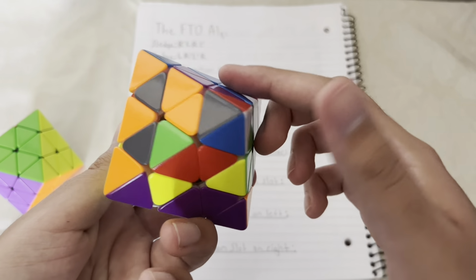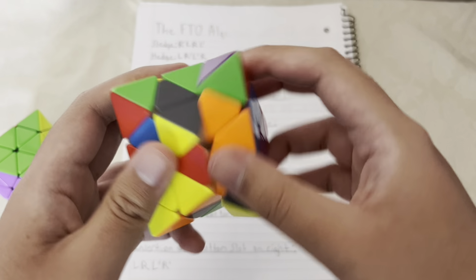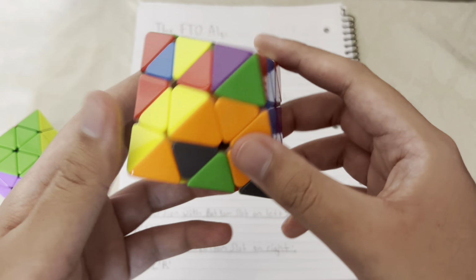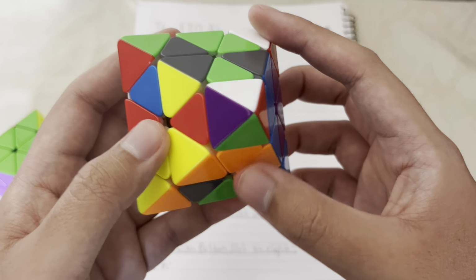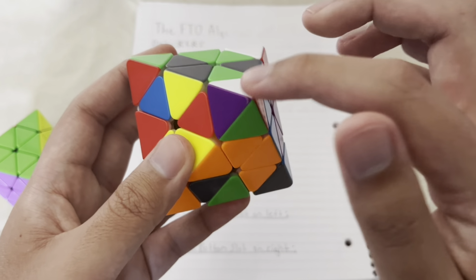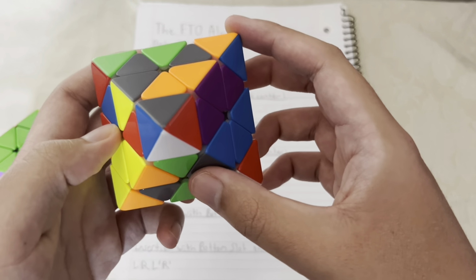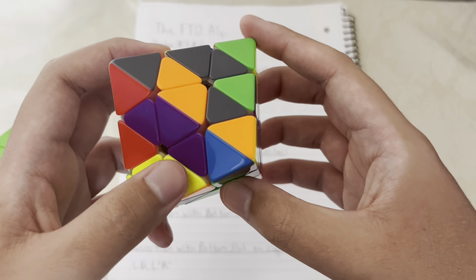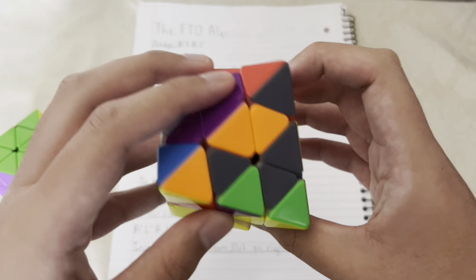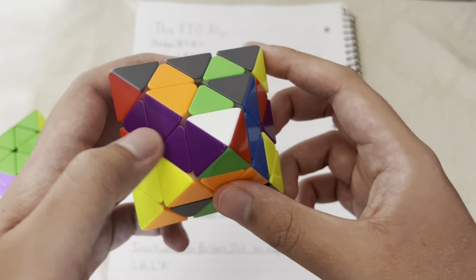So here, we have to look for any white corner. We have one here or here. Let's just do this one. And next, of course, same thing as usual. We just try to find triangles in the middle layer. So we have purple. There is no purple triangle in the middle layer, so we're going to do R prime. Now I see some on the top layer, so move that into the middle layer. We could do this one or this one. We'll just do this one, and then just do an R, and now it's paired up.